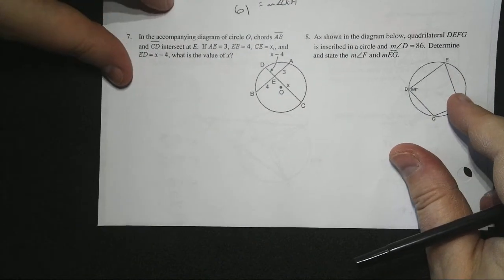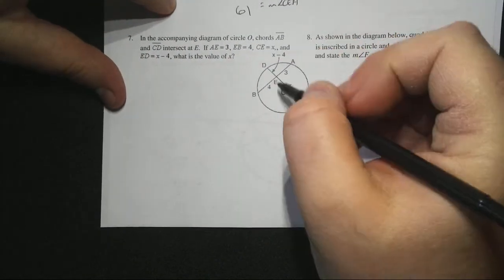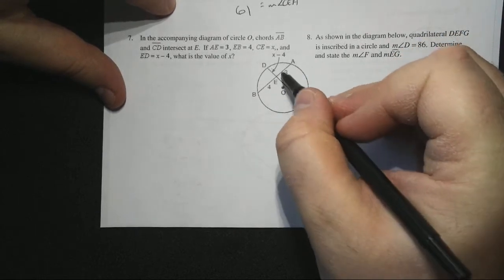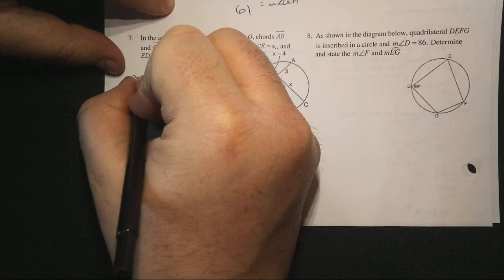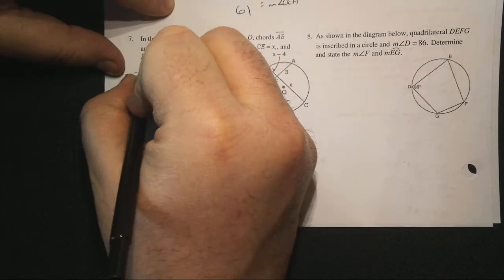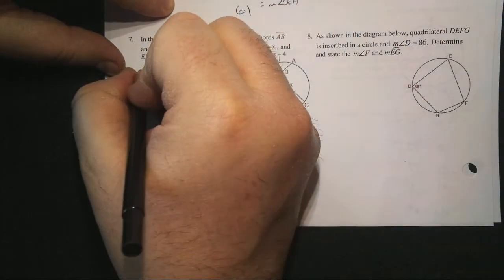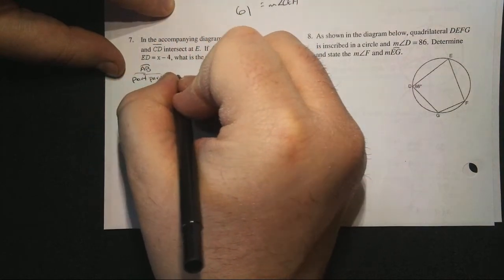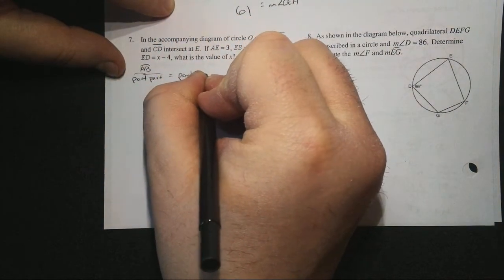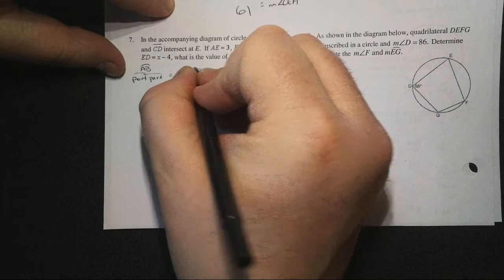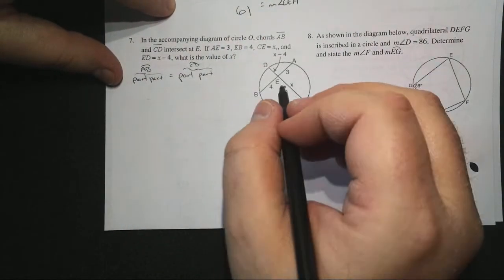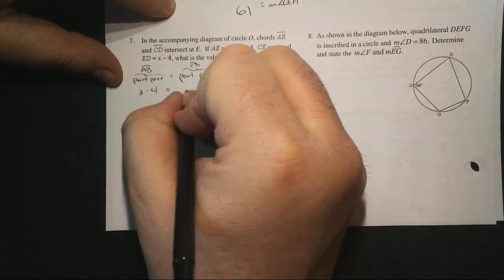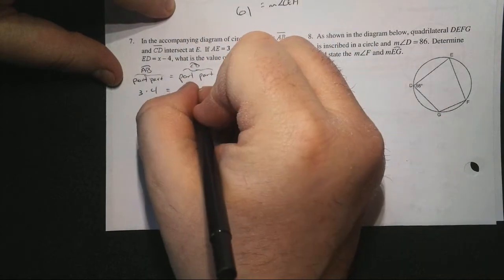Okay, number 7. So this time we have the segments intersecting in the circle. So remember, it's part times part for the two segments. So the part times part from the first chord is equal to the part times part of the second chord. Okay, so let's plug it in. So 3 times 4 is equal to x times x minus 4.